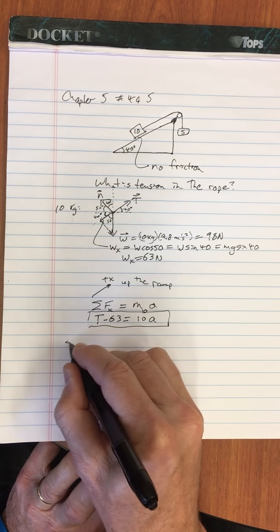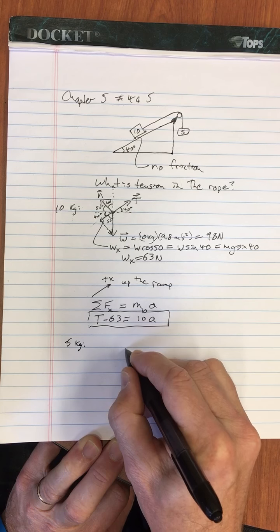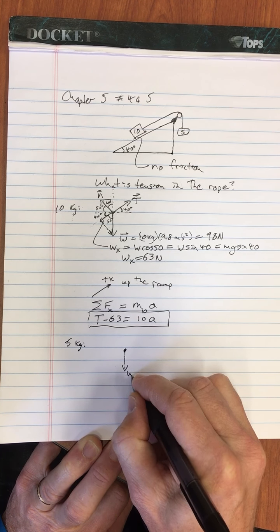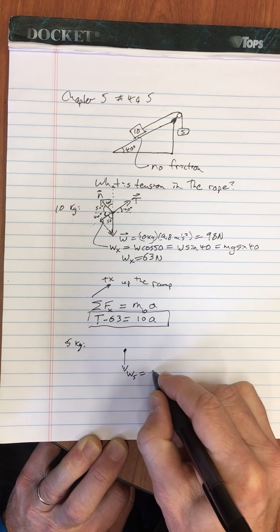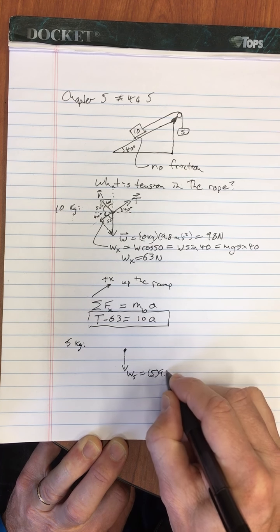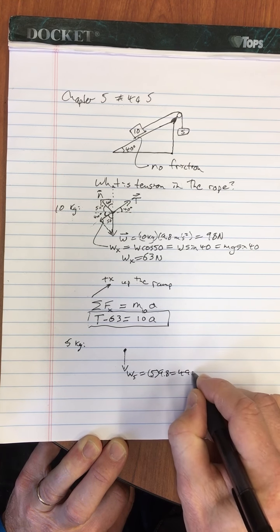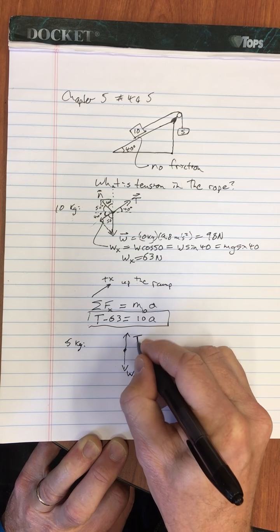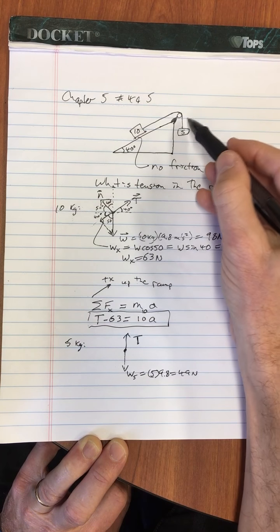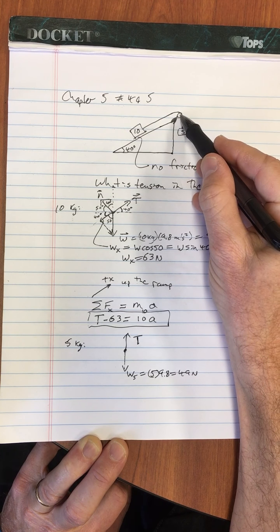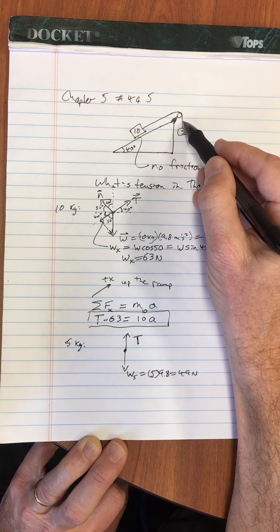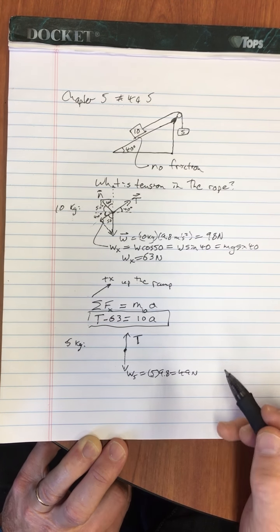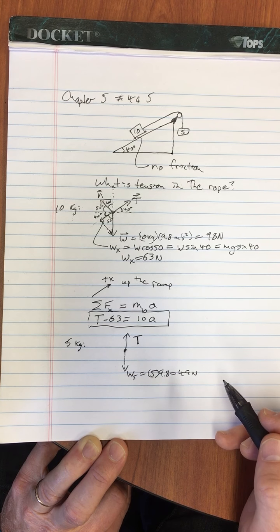What about the 5 kilogram object? Well, it has two forces acting on it. Its weight down, W5 we'll call it, which is just 5 times 9.8 or 49 newtons, and it has a tension pointing up, which is the same as this tension because the rope is massless, and the pulley has no friction and no mass, so the tension attached to the 5 kilogram object is the same as the tension attached to the 10 kilogram object.